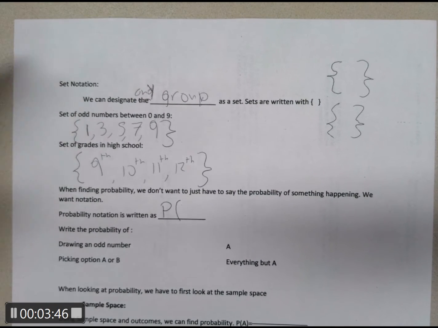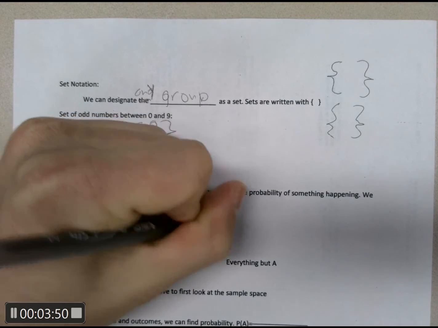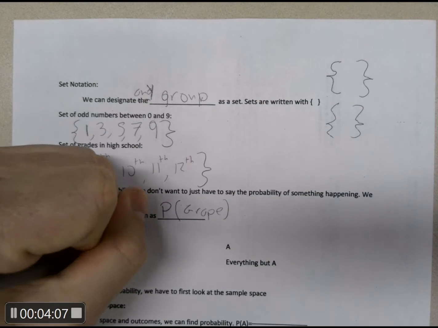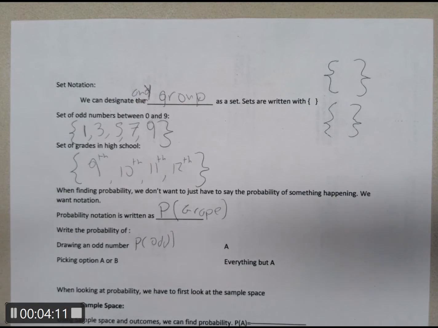And so it might be the probability of drawing a grape candy. Probability of grape. Okay, and you can abbreviate these as long as it's clear which one's which. And so we don't have to say probability of drawing a grape candy. We can just say probability grape. Doing the same thing for drawing an odd number, what's the probability? It's odd. Okay?